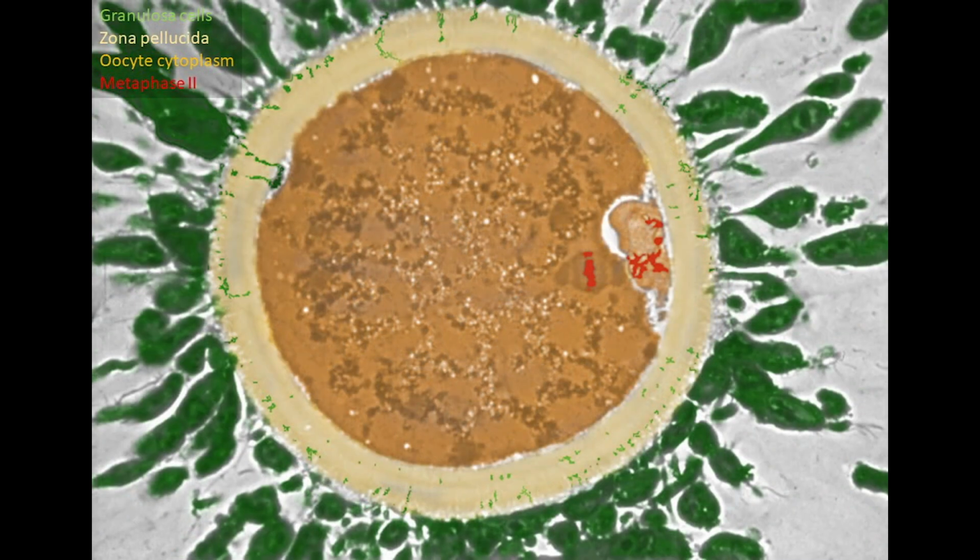Subsequently, meiosis progresses from metaphase 1 to anaphase 1, when the chromosomes begin separating, with one set of homologous chromosomes being extruded as waste in the first polar body extrusion during telophase 1. Once the first polar body is extruded, the oocyte is considered mature. It is at second metaphase, or metaphase 2.